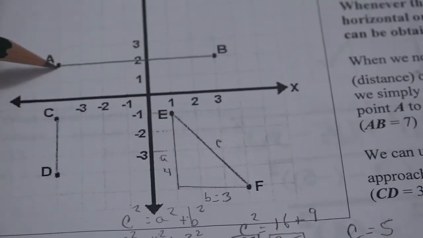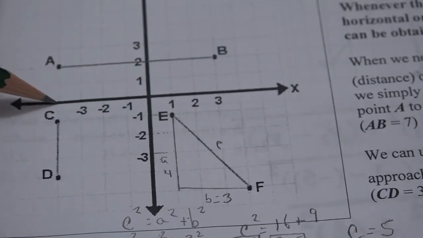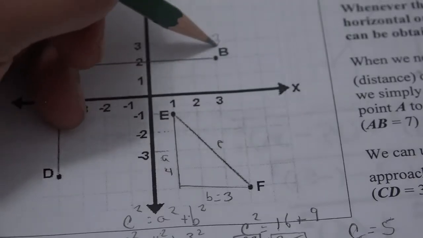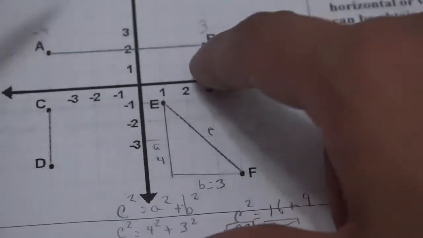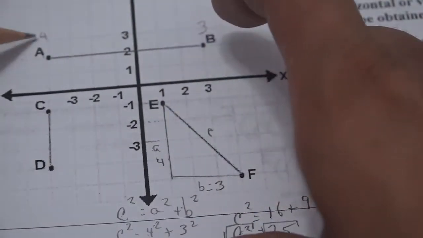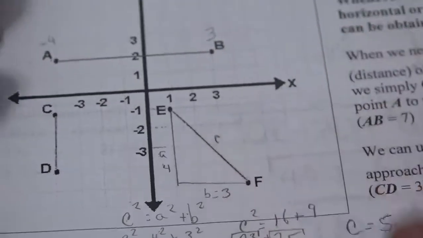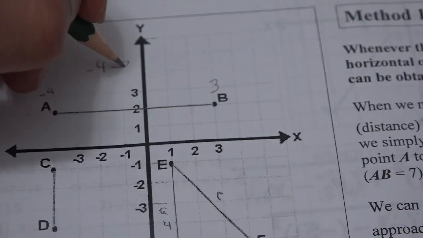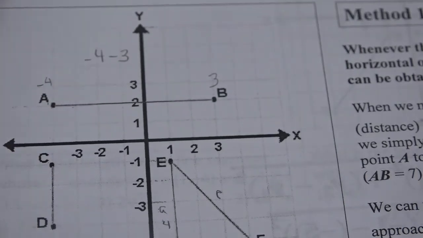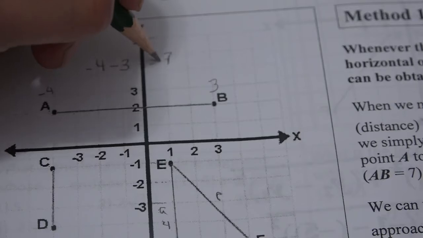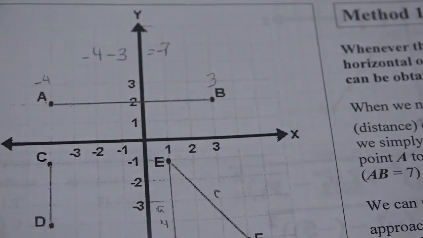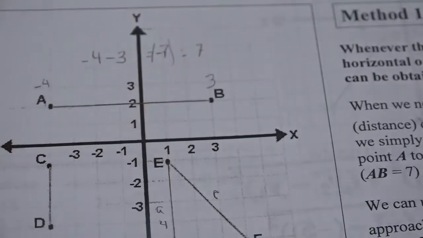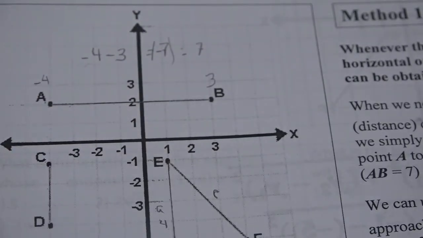For example, look at A. A is at -4, right? And B is at 3. So what is the difference between -4 and 3? Well, easy. The difference, meaning the subtraction, right? So -4 minus 3 is -7. But since distance cannot be negative, we take the absolute value of -7, which is +7. See that? That's how it goes.